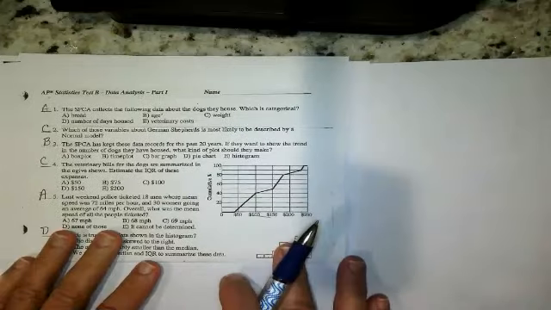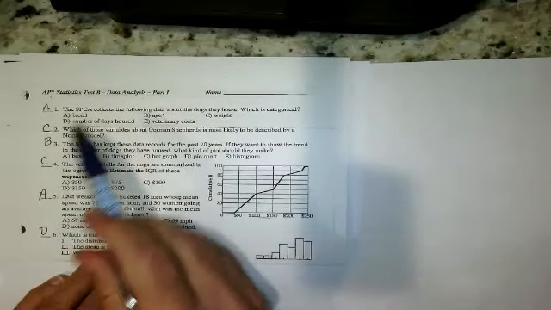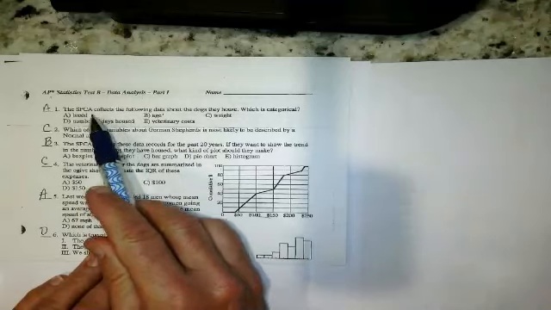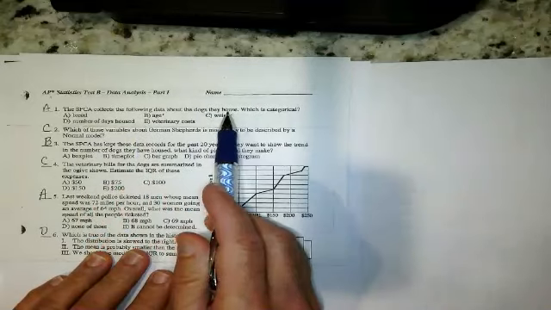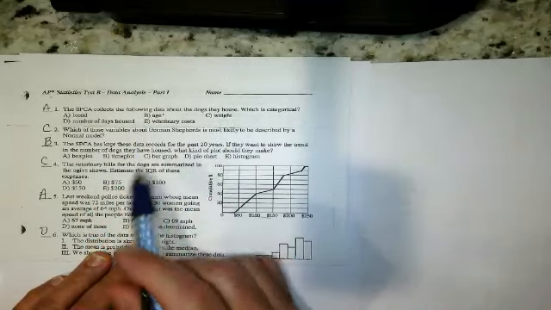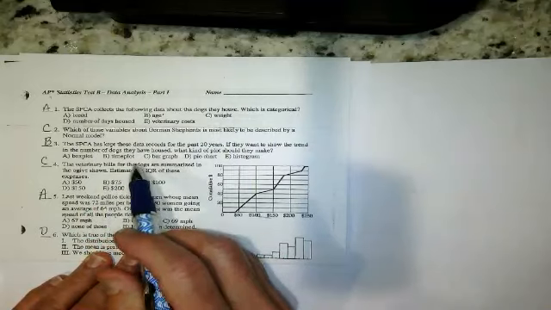So with our first data analysis part 1 review, here are the answers already listed on here. I'll go through them slowly if I can. So they collect data about dogs they house, and which of these is categorical. I think the easiest question on the page.